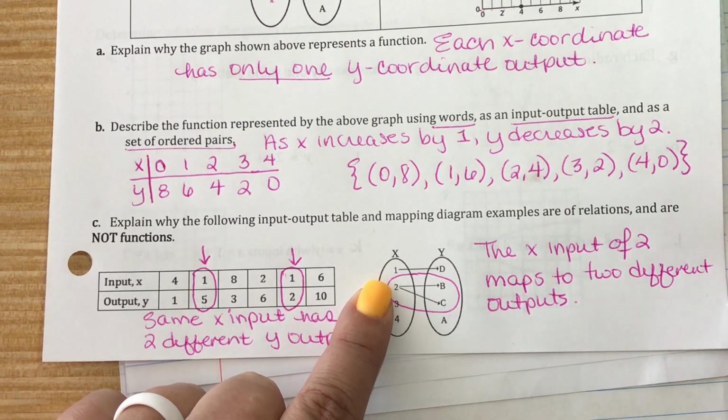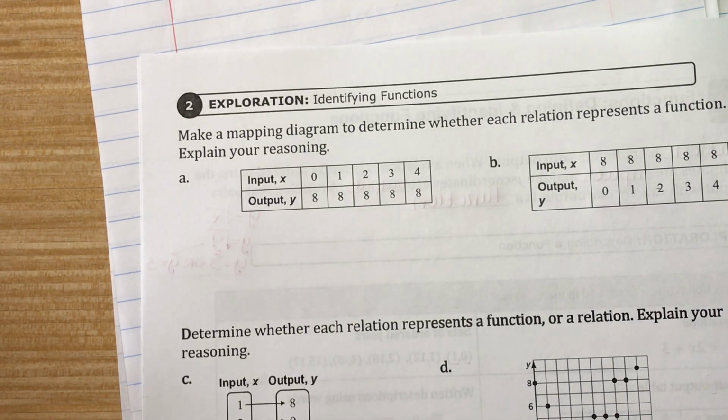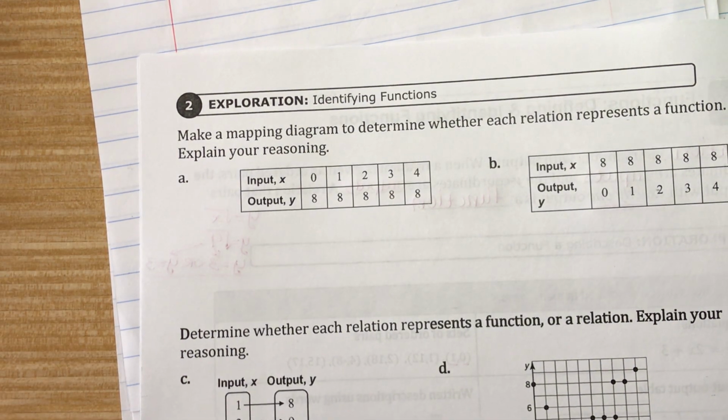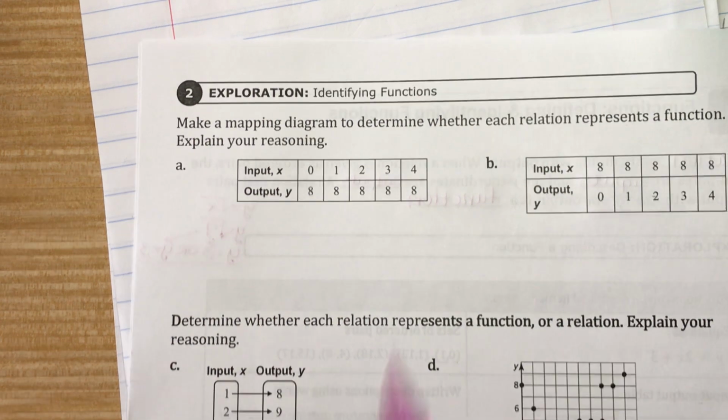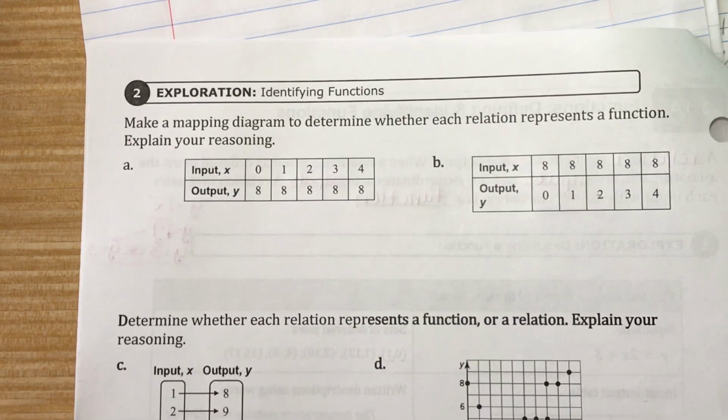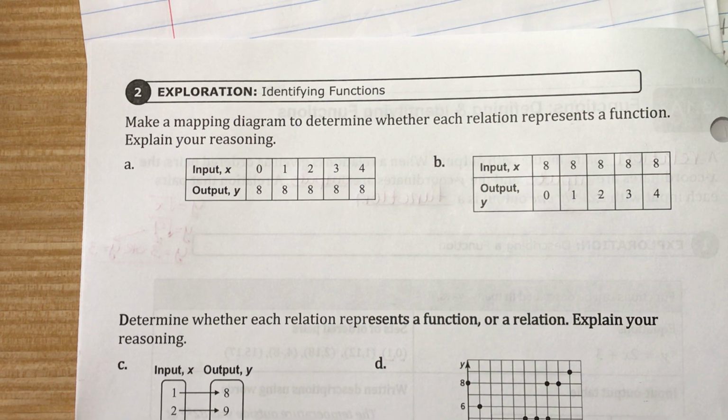Okay. All right. So just jogging your memory here. I know this is review, but I want to make sure that we're feeling really comfortable with the basics of what makes something a function and how to tell from different situations. Okay. So look at this A and B. There you go. Make a mapping diagram to determine whether each relation represents a function. So we're reviewing two things. We're reviewing how to make a mapping diagram, as well as how to determine if something is a function.